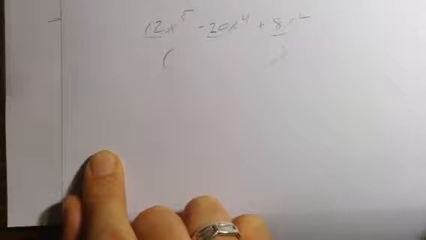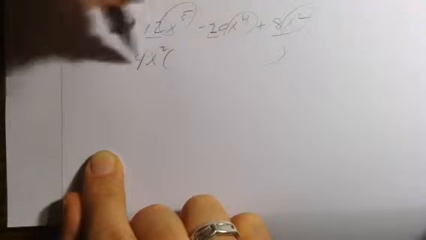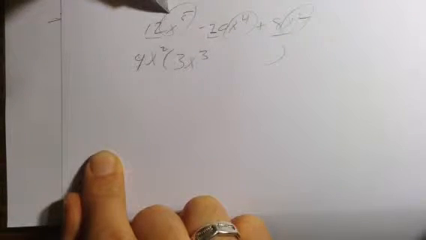Well, a 12, a negative 20, and an 8, I think a 4 works nicely. Fifth, fourth, squared, they all have at least an x squared. So I'm going to do 12 divided by 4 is 3. 5 take away 2 is 3. Let's double check. 12x to the fifth, good.